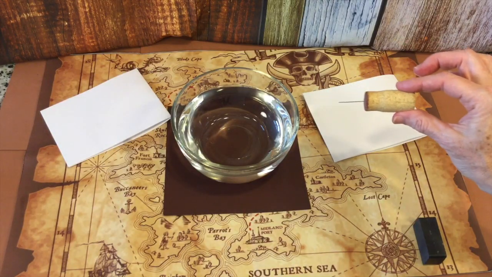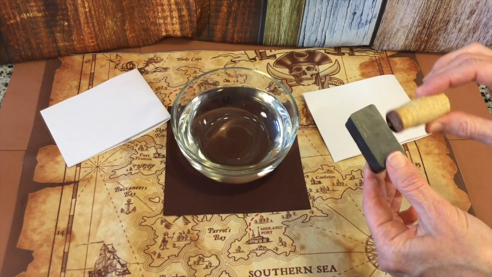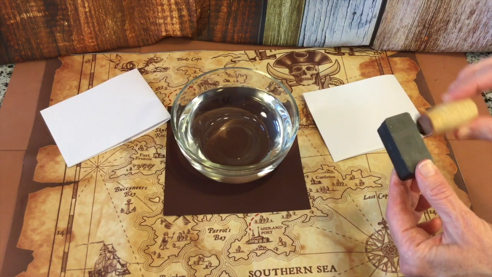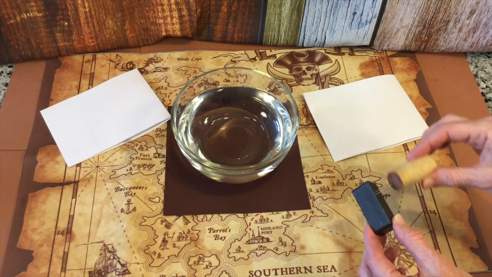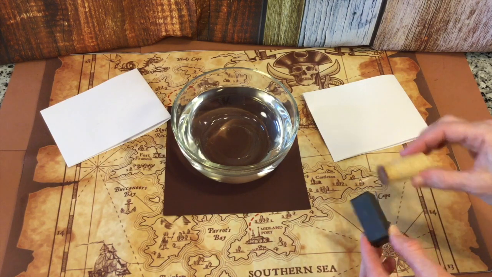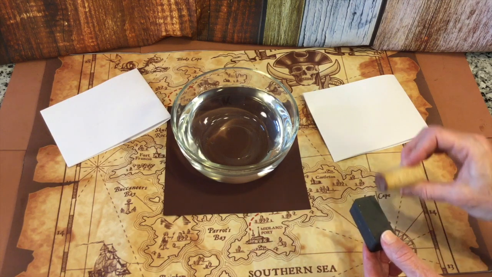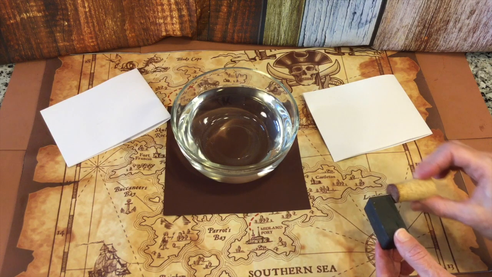We can make our own compass. You will need a bowl of water, a cork, a sewing needle, and a strong magnet. Insert your needle into the cork and magnetize the needle's point by running it in one direction over your magnet 30 to 40 times. Float your cork compass needle on the bowl of water.